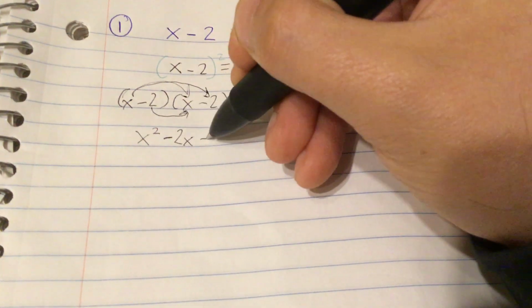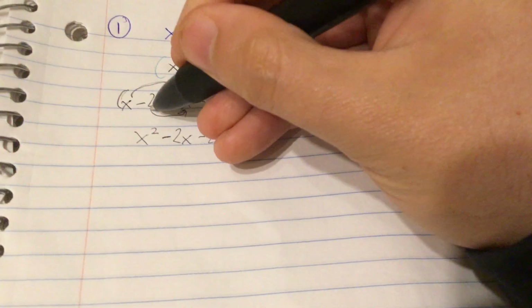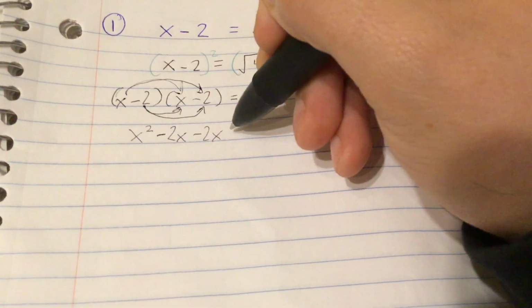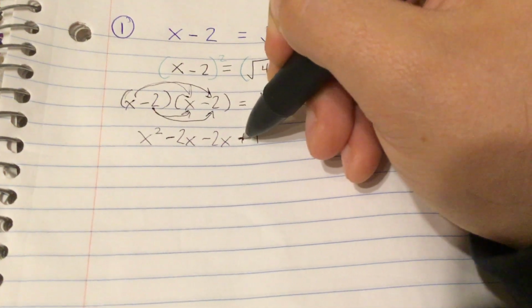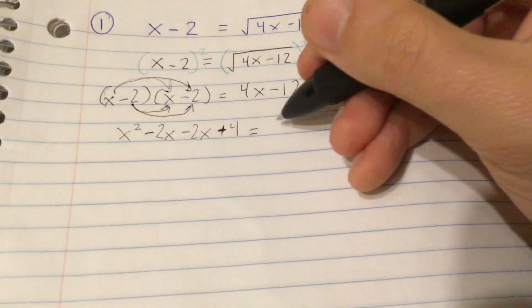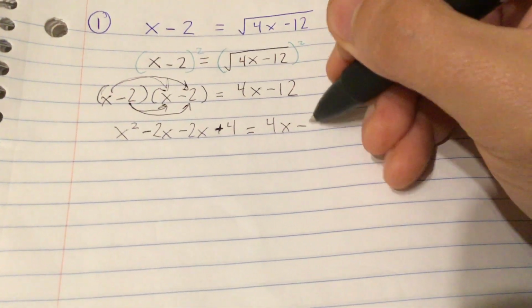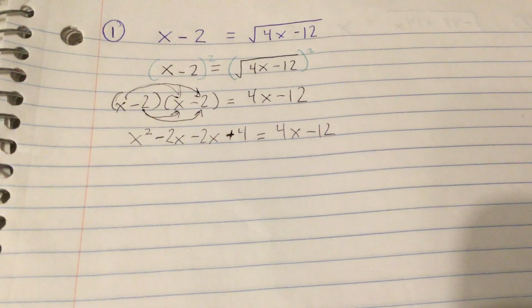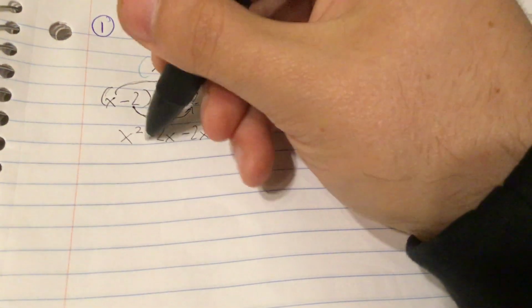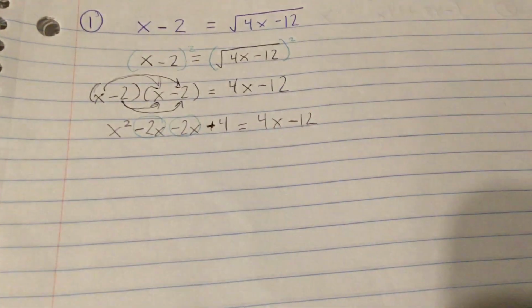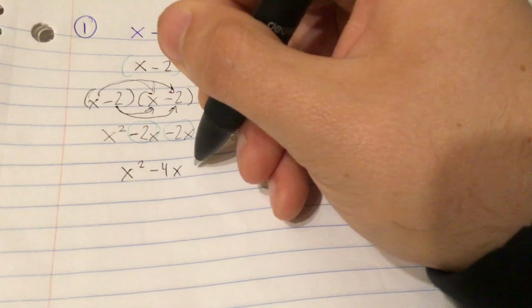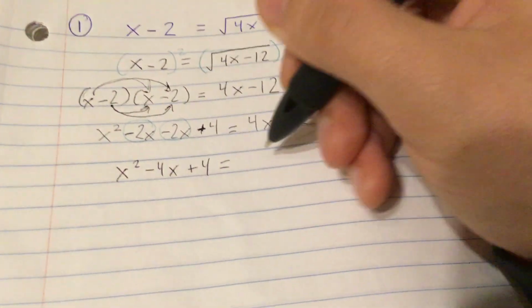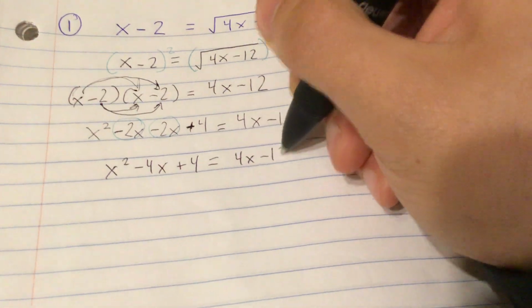Negative 2 times x is negative 2x. And negative 2 times negative 2 is positive 4. Therefore, the right side is still 4x minus 12. And I'm just going to combine like terms on the left side. So I've got negative 2x and negative 2x. That forms x squared minus 4x plus 4 is equal to 4x minus 12.